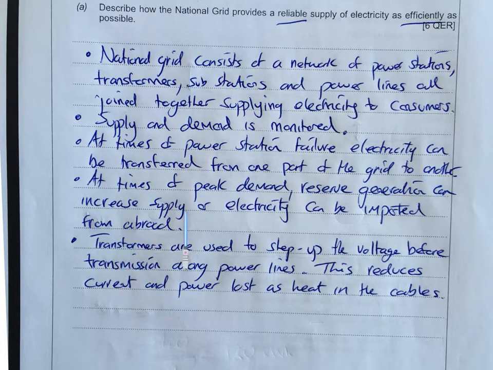And then I'm just going to talk about the efficiency then down the bottom. Transformers are used to step up the voltage. Now, if we step up the voltage, we're going to reduce the current, and we're going to reduce that power loss as heat in the cables. So that's your 6 marks.